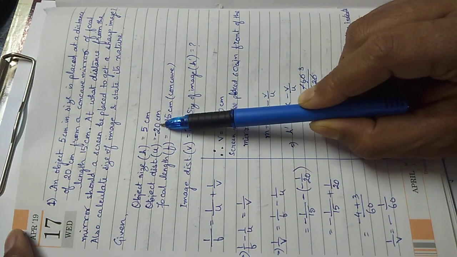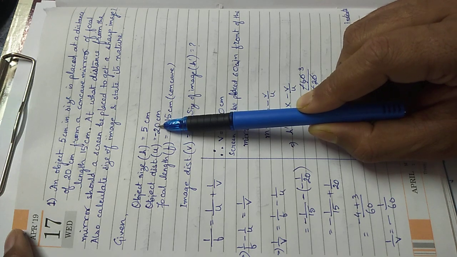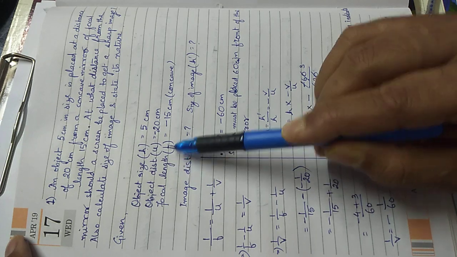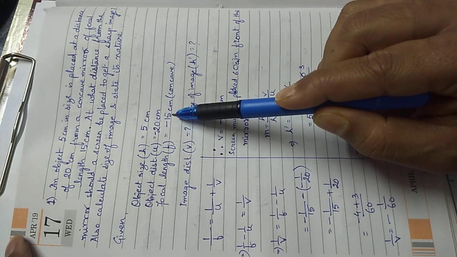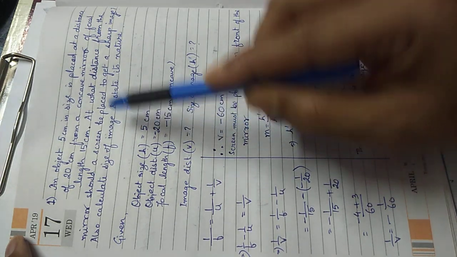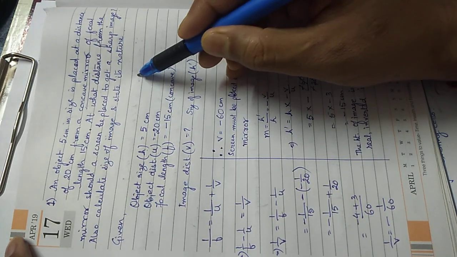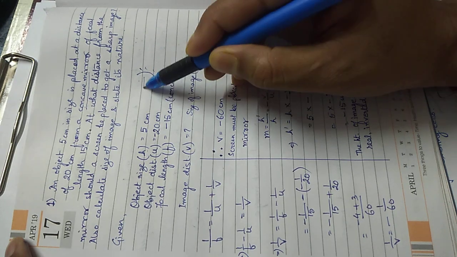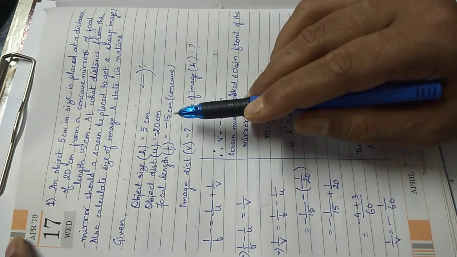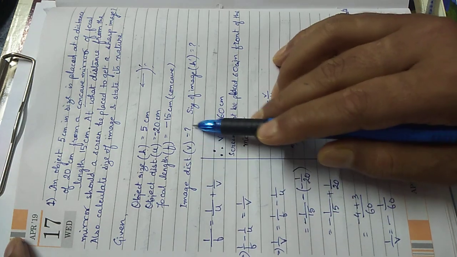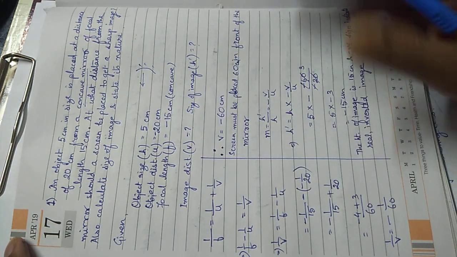So it will be minus 20 because object distance is always negative, on the other side of the y-axis, left hand side. Focal length f is 15 cm given, but I have written minus 15. Why? Because we are talking about a concave mirror. In case of a concave mirror, the f value lies on this side, so it will have a negative value, minus 15. What are we supposed to find out? Image distance v, question mark, size of the image h dash, question mark.